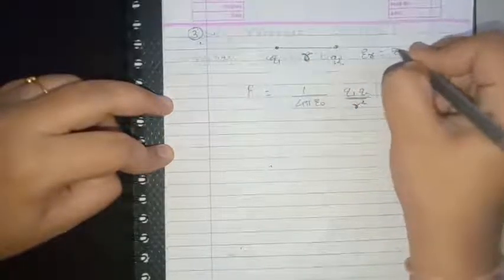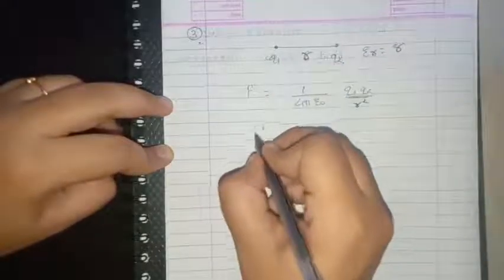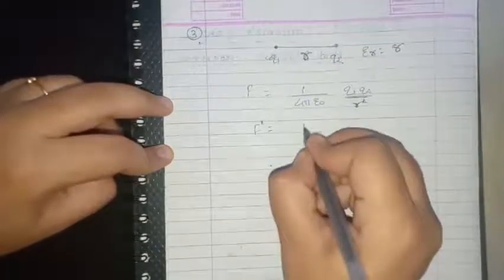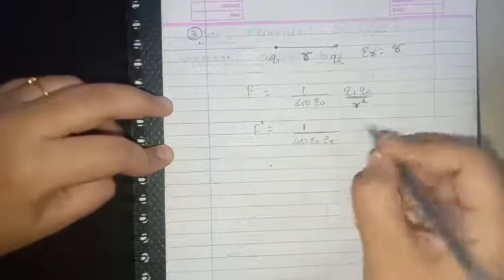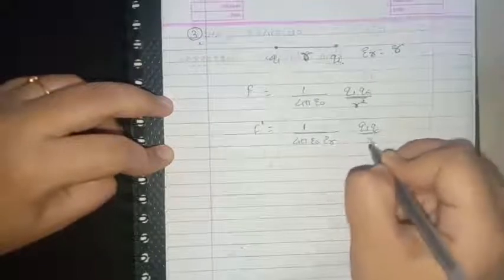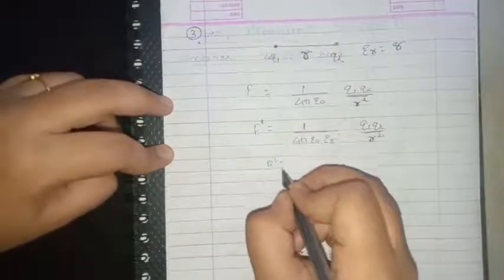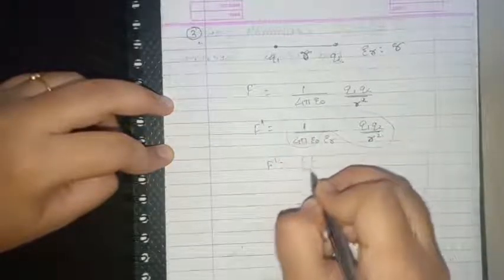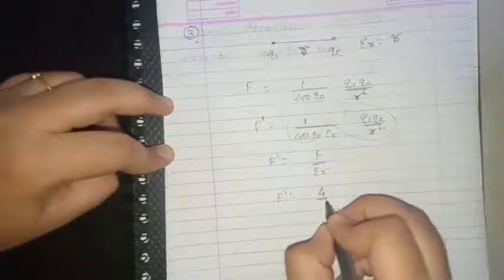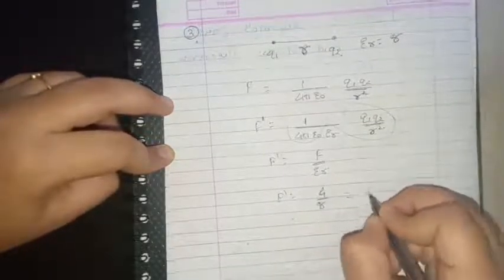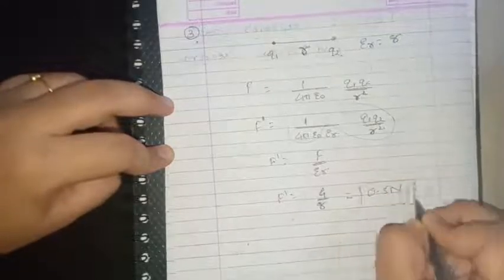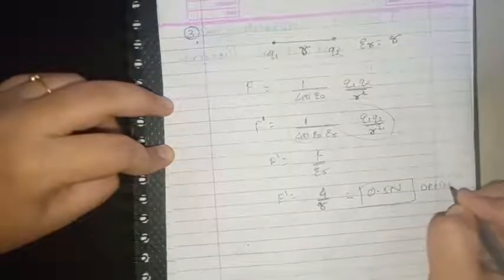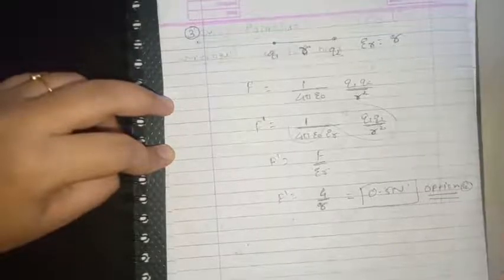Now we want to find the force if the space between them is completely filled with glass whose relative permittivity is 8. Let's say in this case the force acting is F dash, that will be equal to 1 upon 4 pi epsilon naught epsilon r Q1 Q2 by r square. So we can write F dash is equal to F divided by epsilon r. F is given as 4 Newton and epsilon r is 8, so F dash is 0.5 Newton. So option 4 is the correct option.